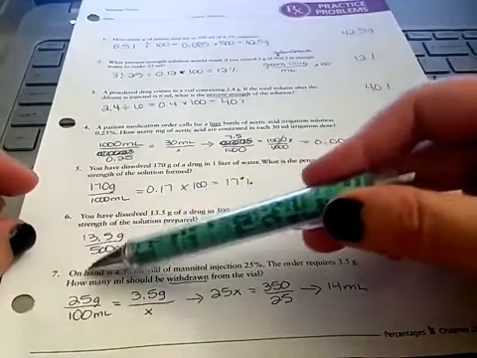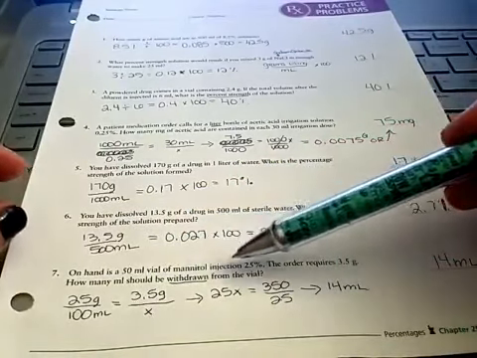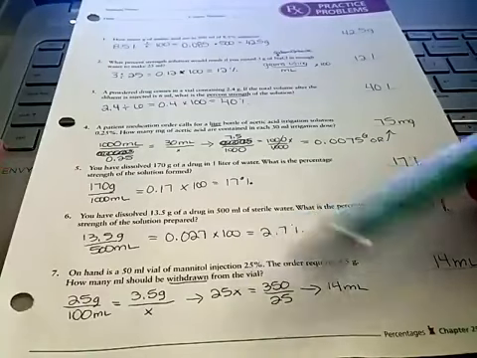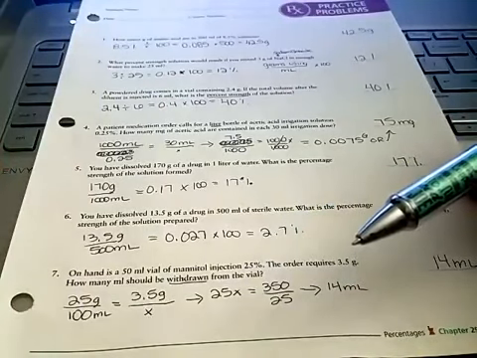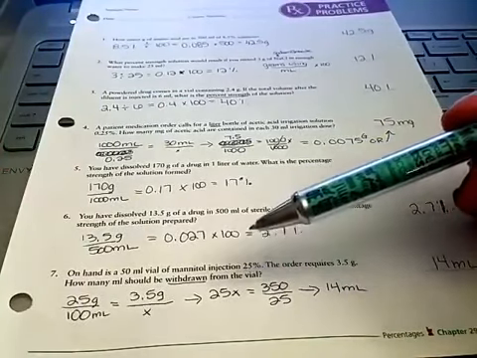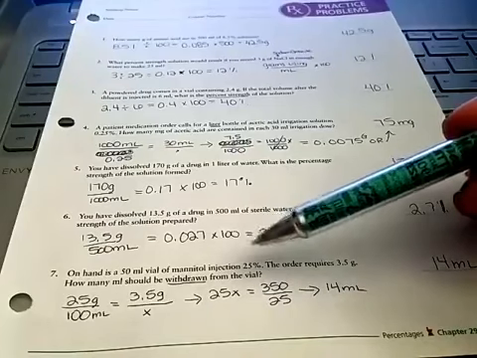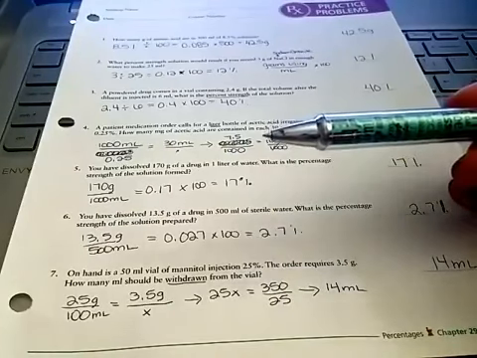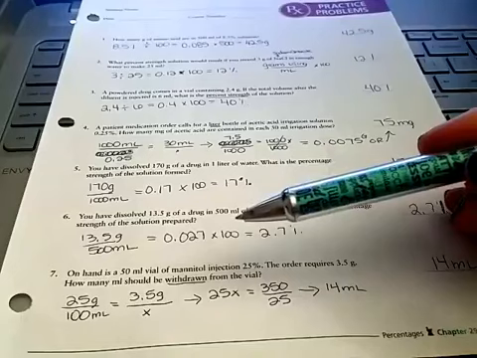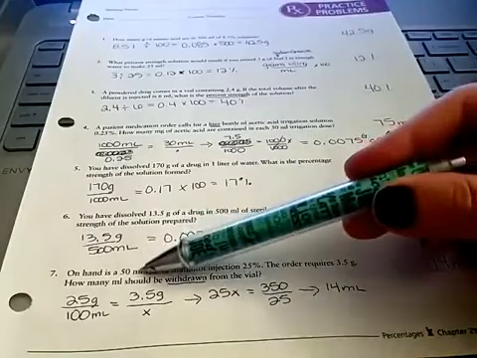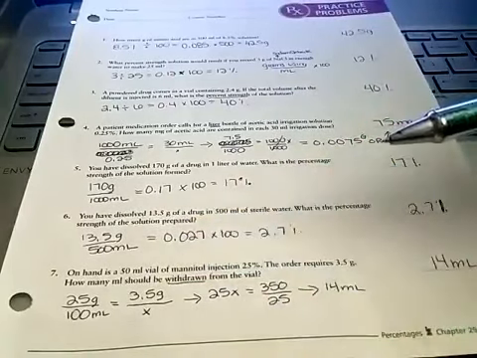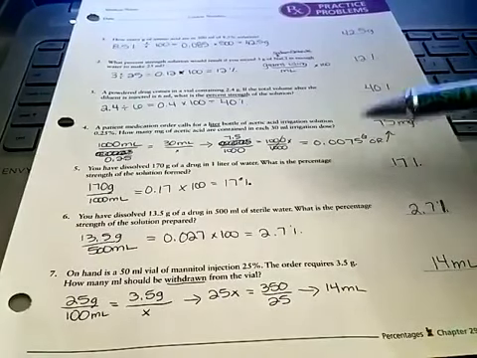On hand is a 50 ml vial of mannitol injection that is 25% strong. In this phrase alone, you have 12.5 grams of powder in order to make this 50 ml vial 25%. So just keep that in mind.